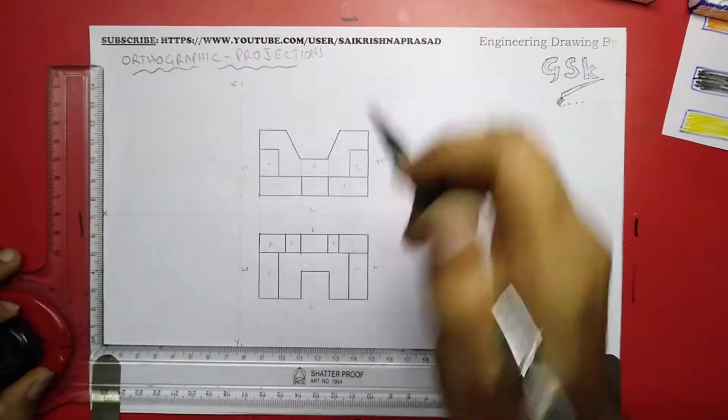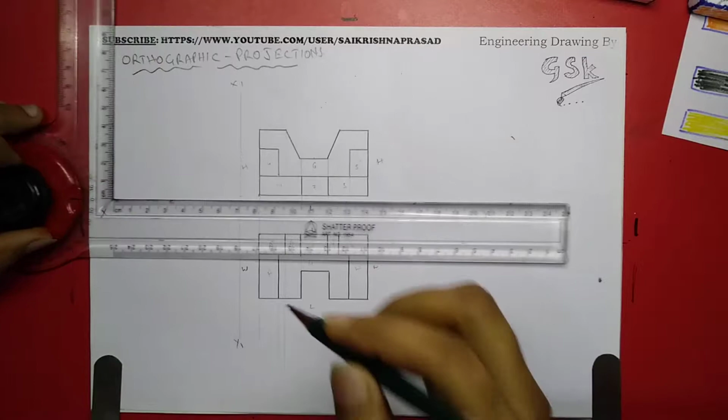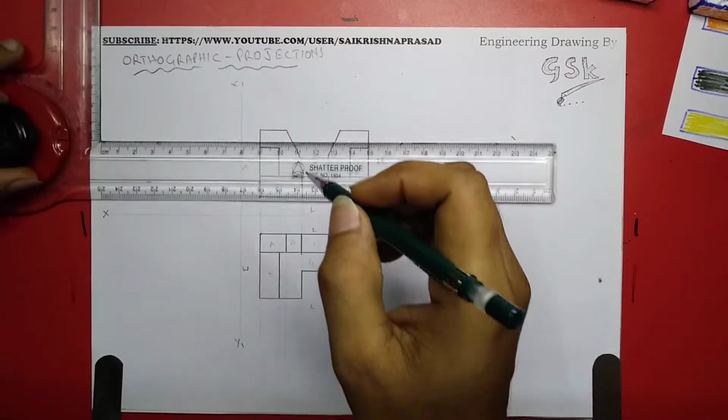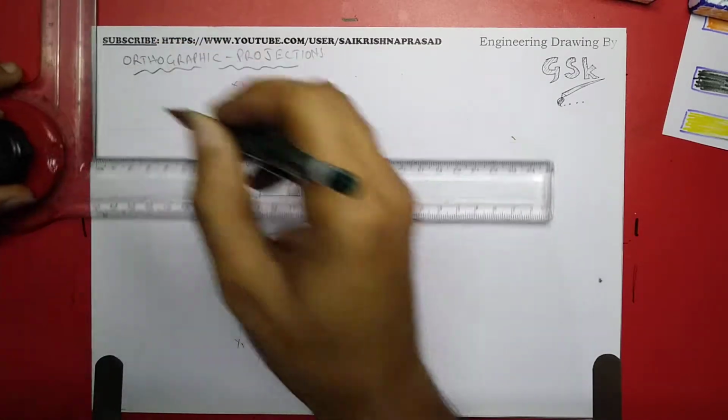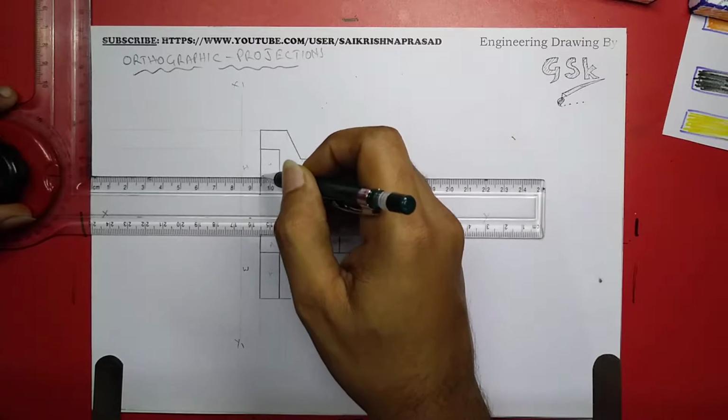Next, for the side view, I have to draw the projectors from the top and front view. From each and every corner I am drawing the projectors.